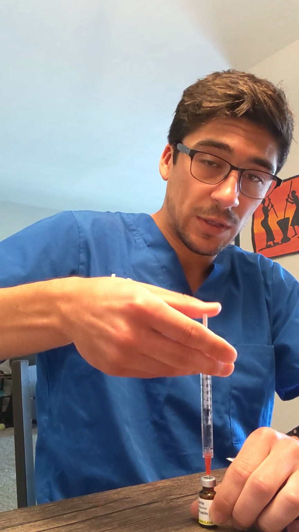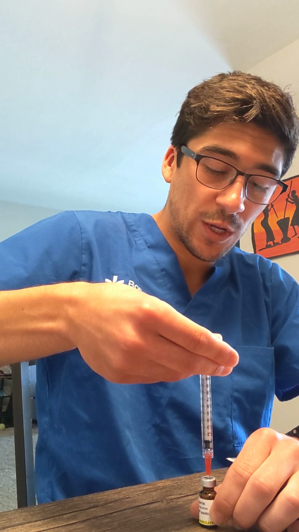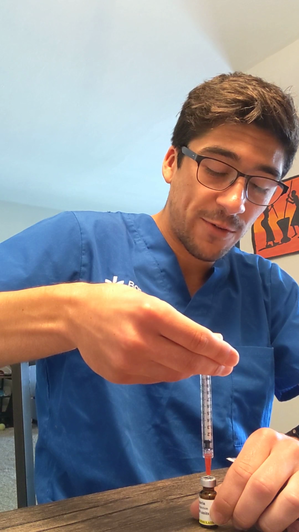Inject, administer, 1, 2, 3, 4, 5, and release. Okay. Needle covered up. Sharps container. Done with the heparin. Okay, moving on to the lisinopril.